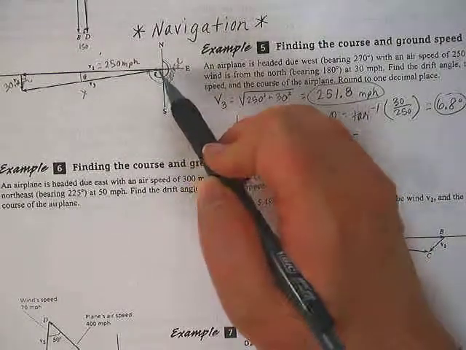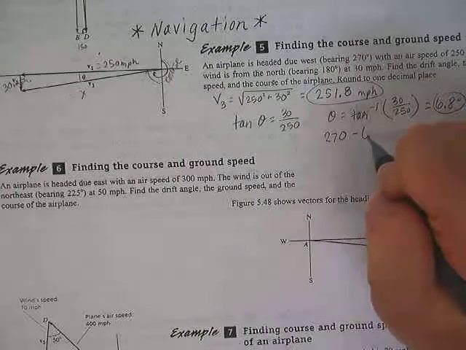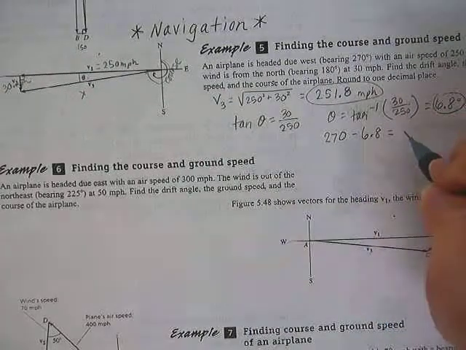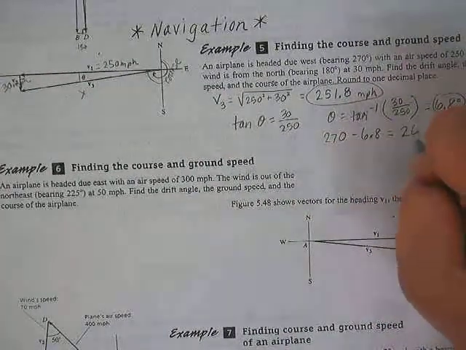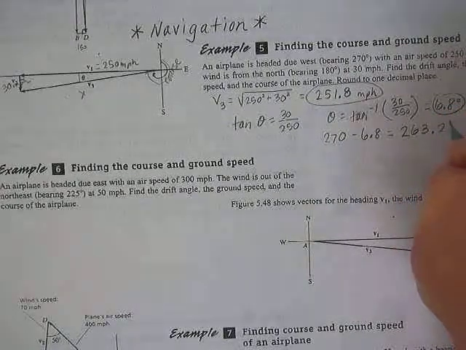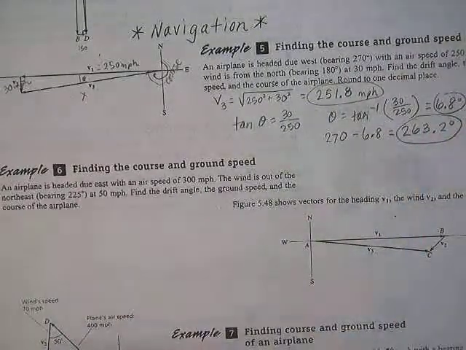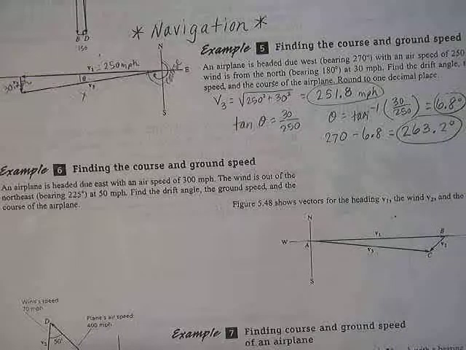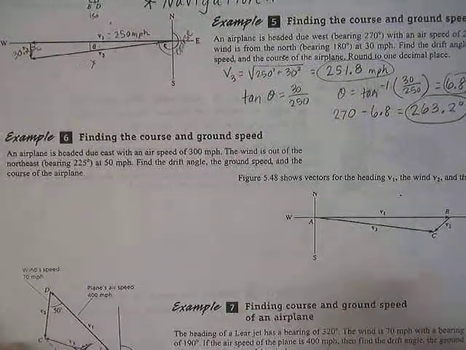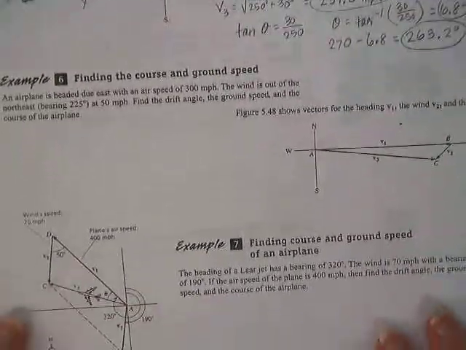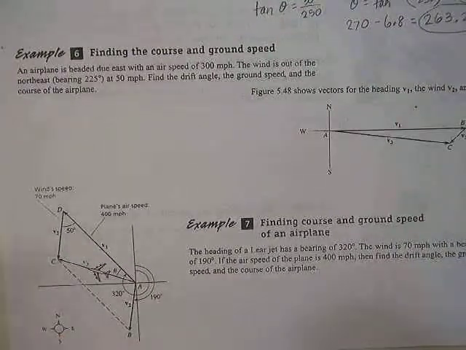How did you find that answer? Okay, so they thought they were at 270, but it was actually 6.8 short of that. So 270 minus 6.8 gives us an actual course of 263.2 degrees. Could that affect where the plane is going? Yeah, just a teeny change in degree at the beginning can affect the destination a lot by the time you get there. So, okay.